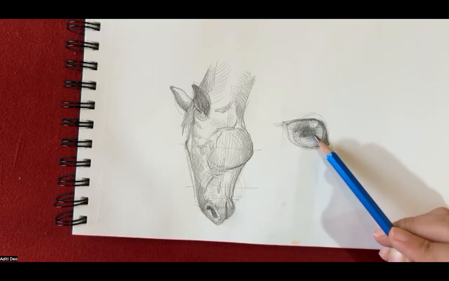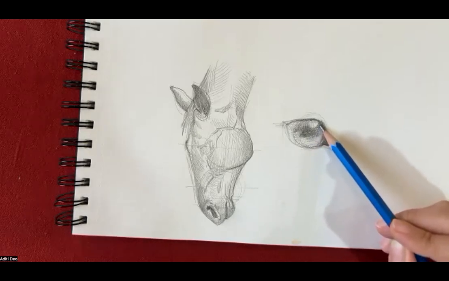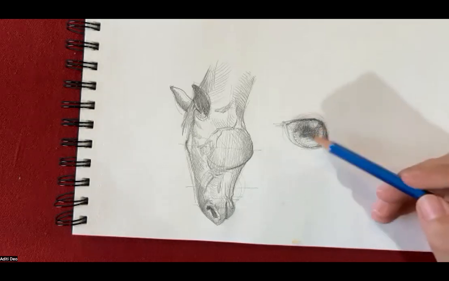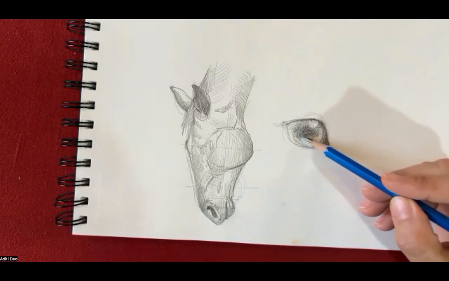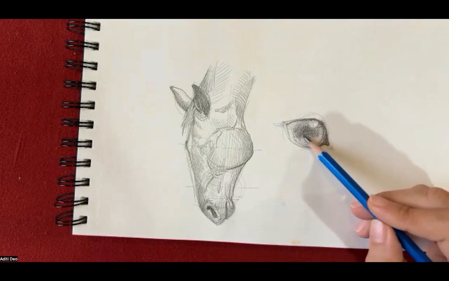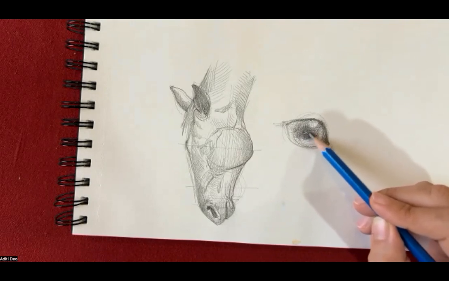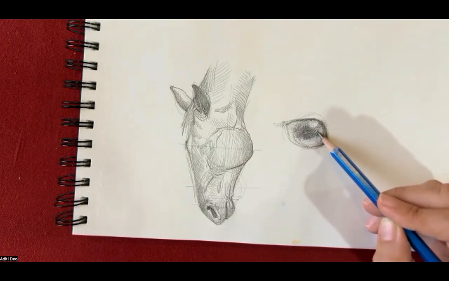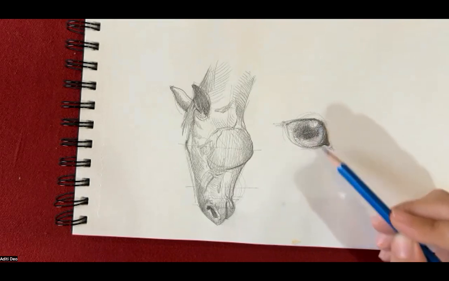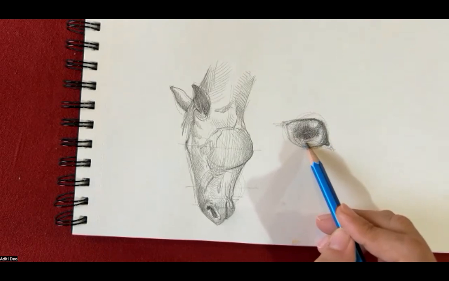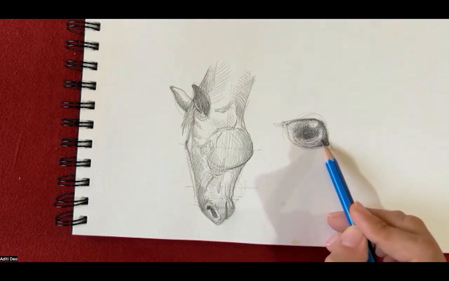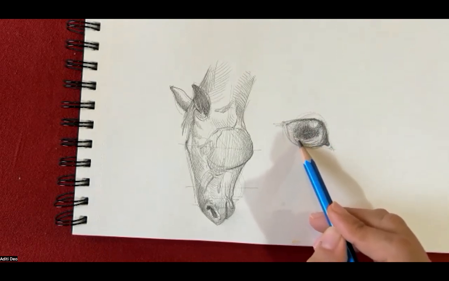As you proceed, you will start seeing different proportions. So you have to act on those proportions and then keep making those adjustments. The pupil or the lens of the eye comes much lower than we have made. So you can just extend that shadow further. And here you can also make some lines as texture going parallel to the edge of the circle.